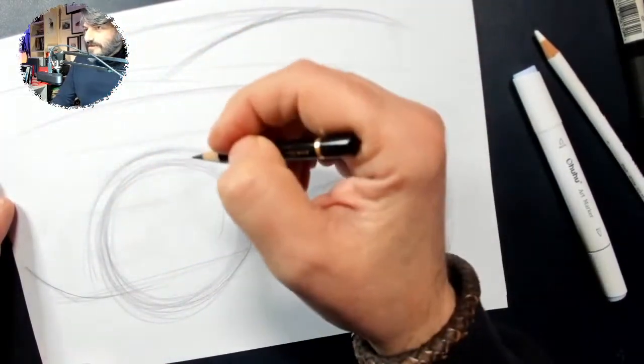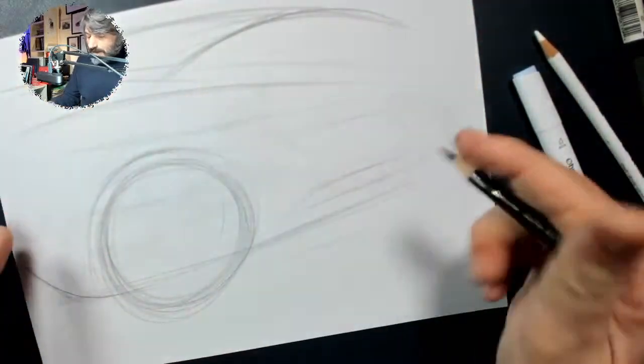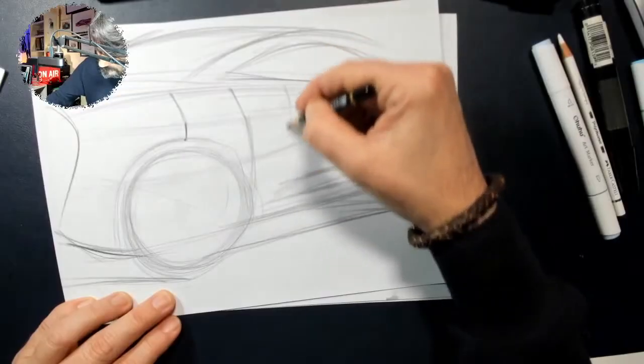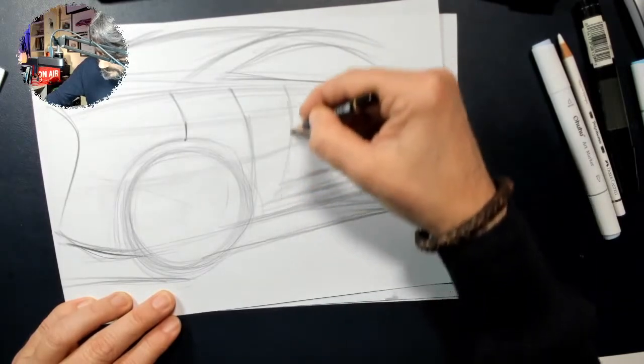So first I will draw the sections, okay, of this side. This is the back of a car, okay? Like this.